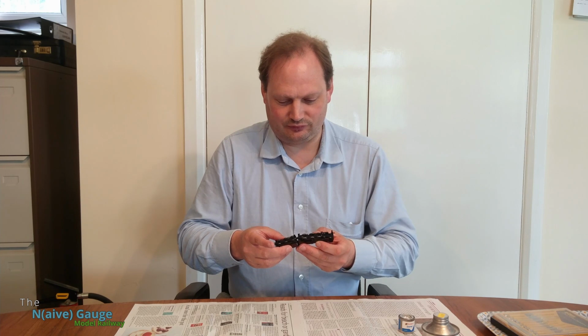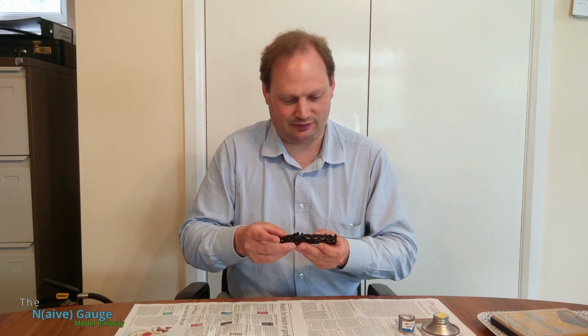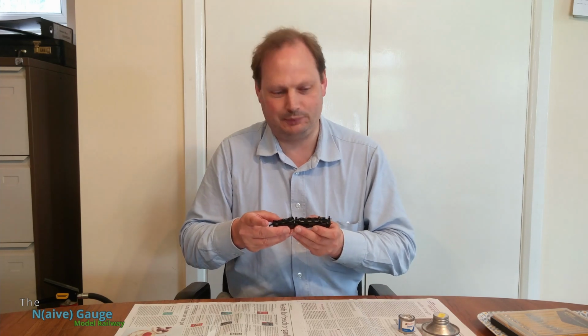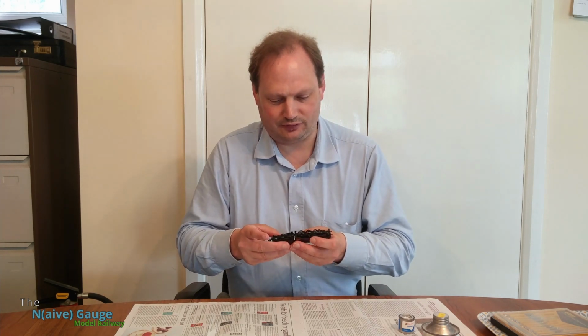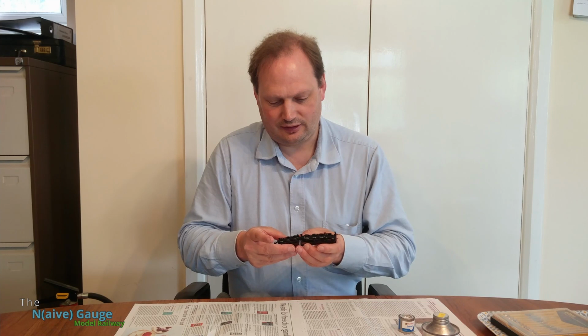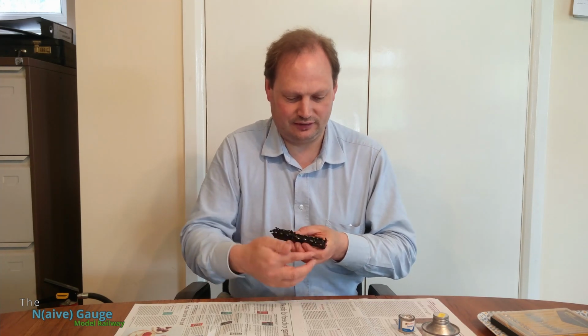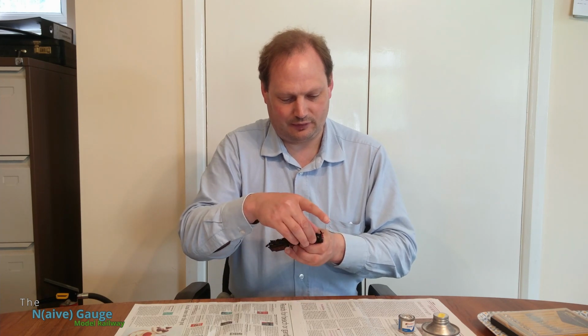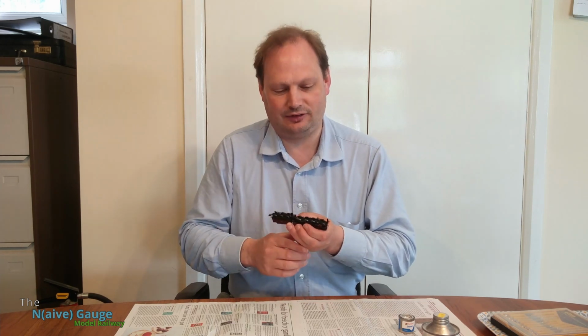Obviously it's going to be on the underneath, and I don't really want to splash paint all over the place. I certainly don't want to get paint on anything that might be close to the electrical pickups. So what I've decided I'm going to do is to remove the pony truck. That's the four wheels on the front. I'll remove that, and then I'll paint the underneath of that separately, so as not to make a mess of the rest of the locomotive.